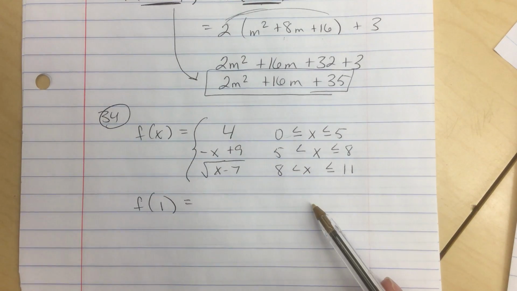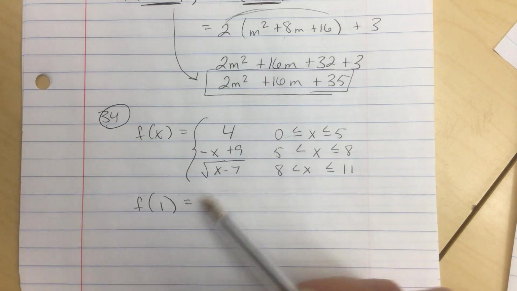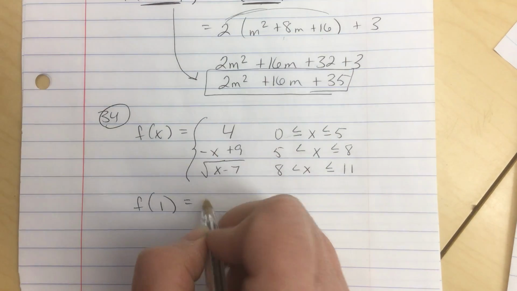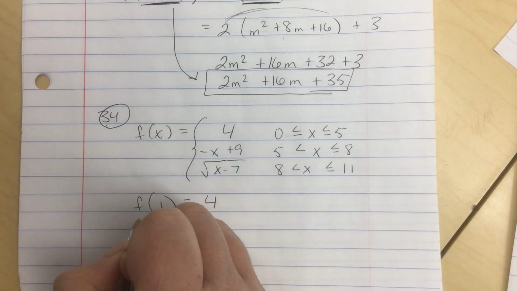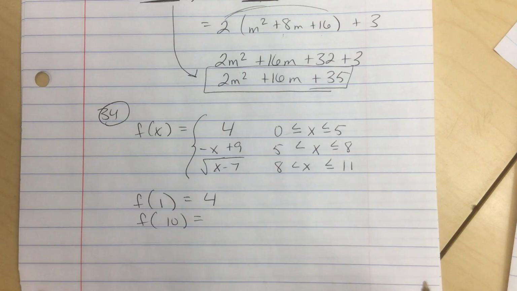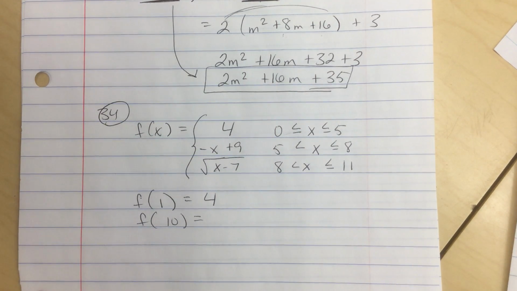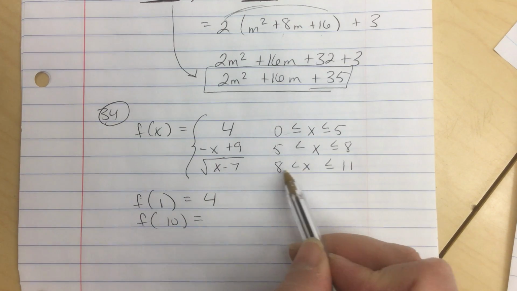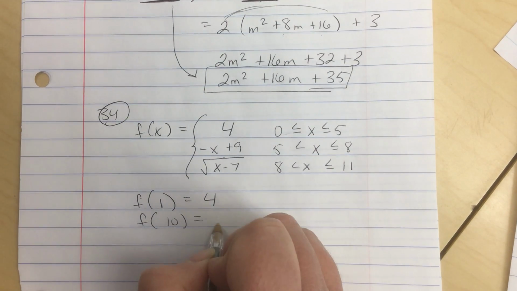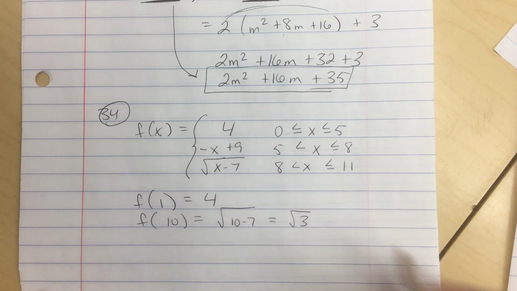go, well, which thing does that fall into? Oh, here, because this is everything between 0 and 5, and 1 is between 0 and 5, so my answer is 4. F of 10. Okay, well, which one would I use if I want to use 10? Top, middle, or bottom? Bottom. So 10 is between 8 and 11, so I come over here, that would be the square root of 10 minus 7, so square root 3 would be my answer.